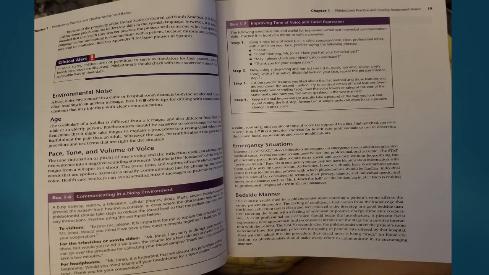For the television or movie video: Mr. Jones, I'm sorry to disrupt your movie or show, but would you mind if we lower the volume for a few minutes or pause it so we can go over the procedure for collecting your blood sample? Thank you. This should only take a few minutes. For headphones: Mr. Jones, it is important that we discuss this procedure before beginning. Would you mind taking off your headphones for a few minutes? I will be brief. Thank you for your cooperation. Box 17 shows improving tone of voice and facial expressions.